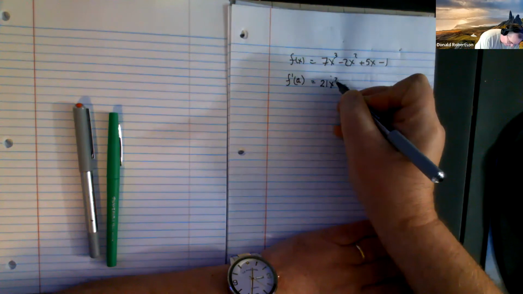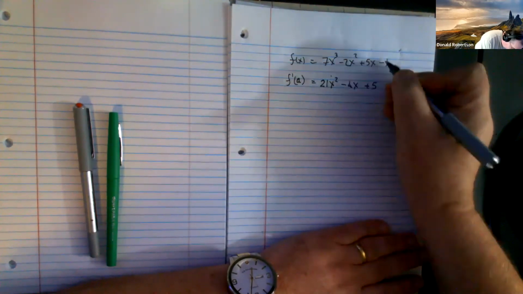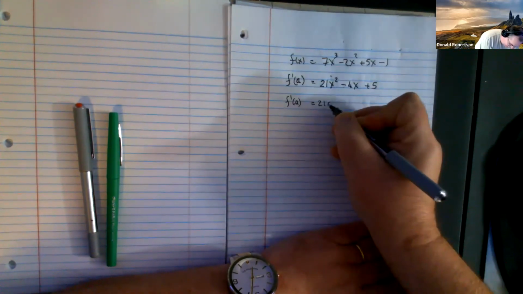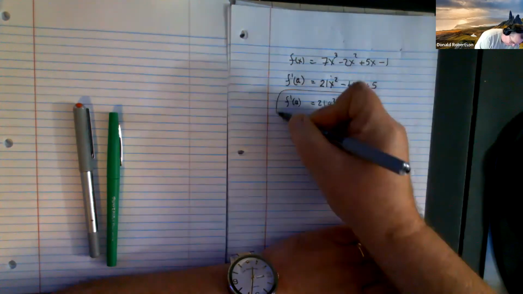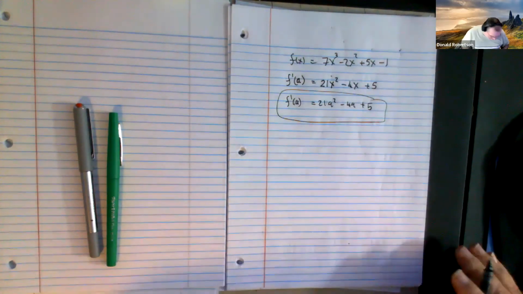Multiply by the power, reduce it by 1. 5x gets you 5 and that gets you nothing. And I've just realized that since I put an a there, I should be consistent with the answer. So there's your first one, right? It's called the power rule.